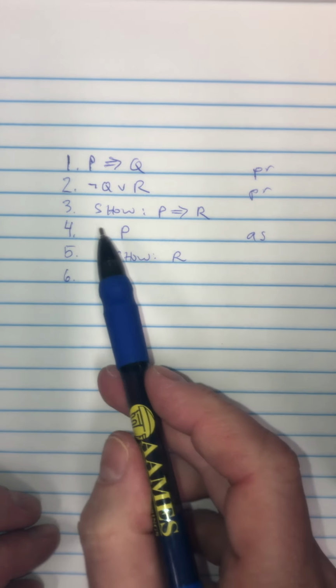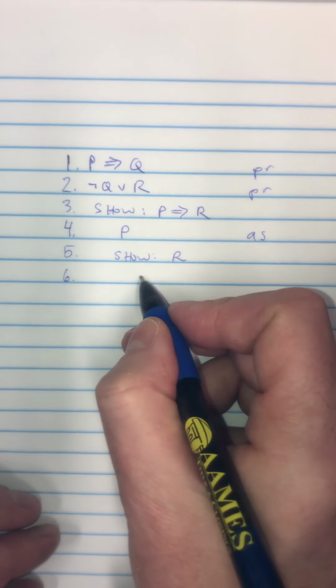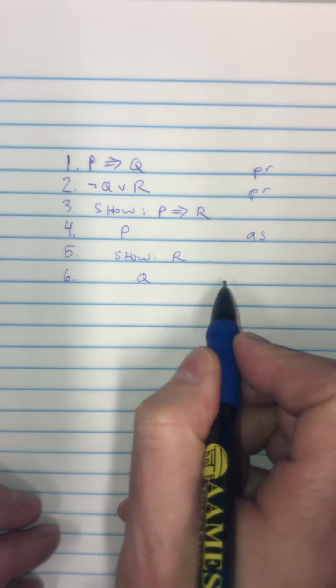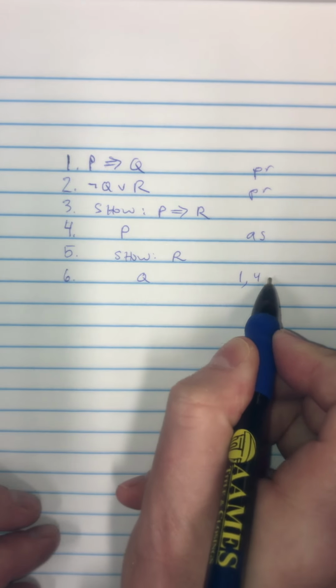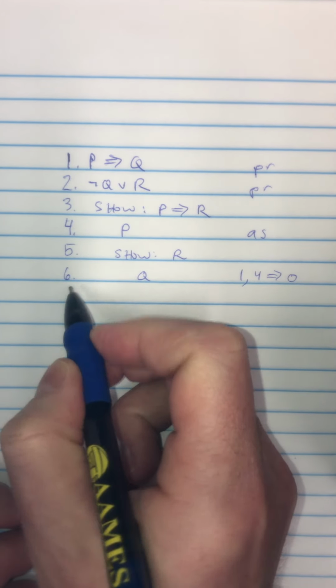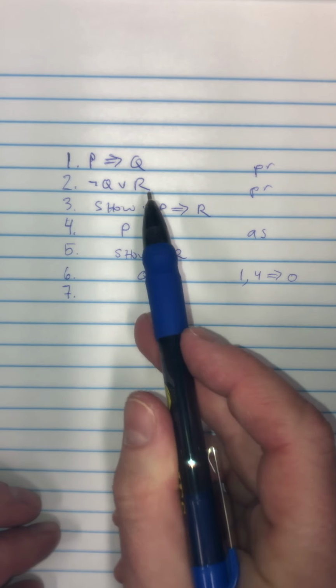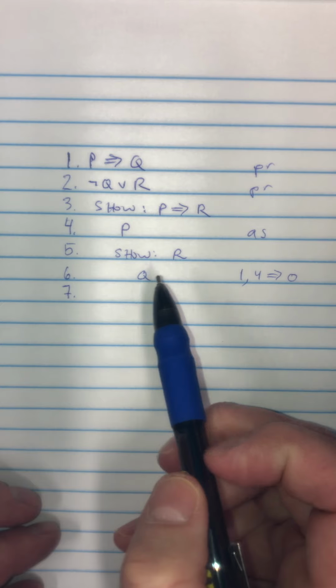So how do we proceed? Well, now we've got P and we've got P arrow Q, so arrow out tells us we can get Q, and that comes from 1 and 4 by arrow out. What do we do next? Well, we're trying to get R. We've got not Q or R, and we've got Q. If we had the negation of not Q, we could get R out of that by or out.